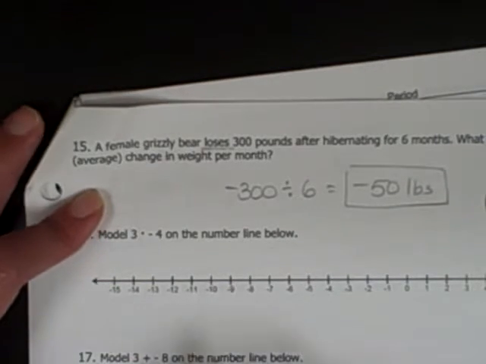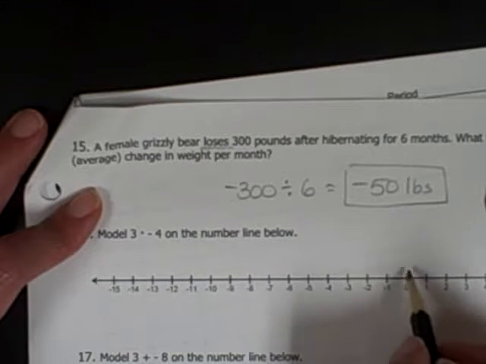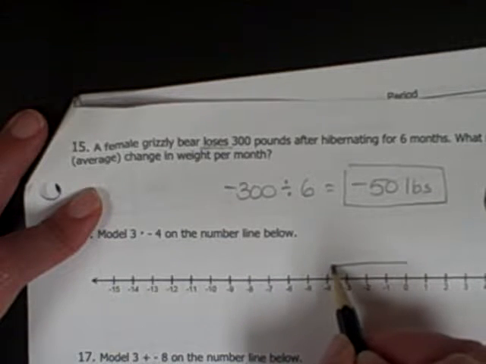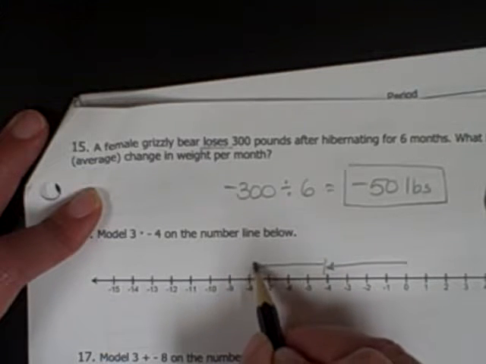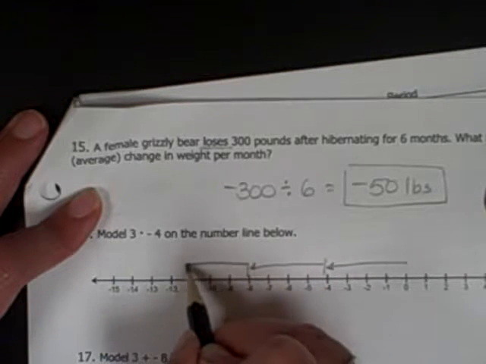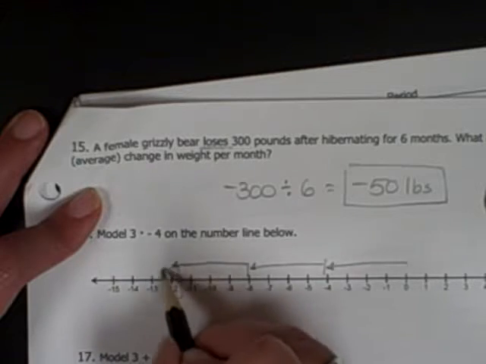X divA. Model 3 times negative 4 on this number line. So I start here, I go negative 4, and I'm going to do that 3 times till I get to my answer, which is negative 12.